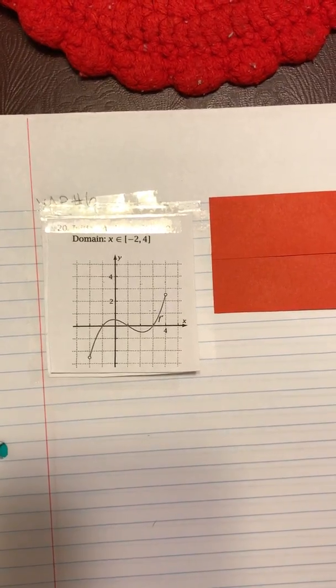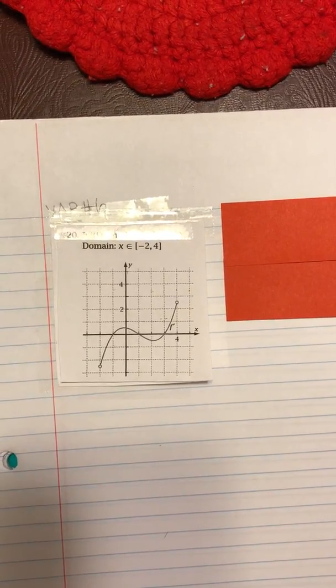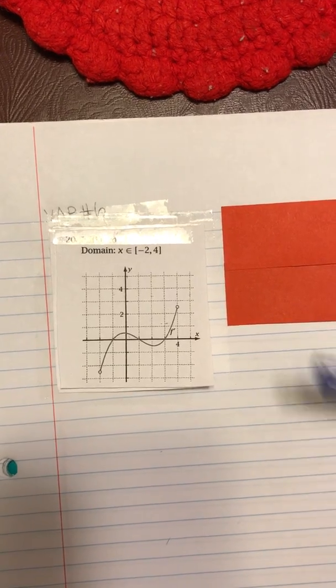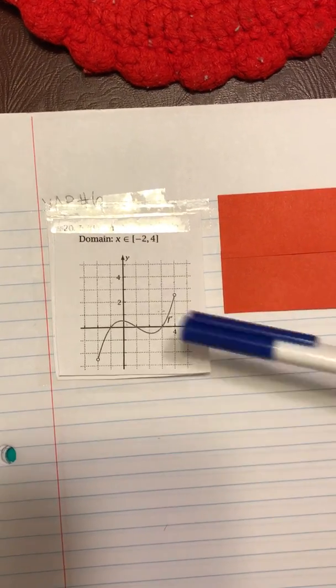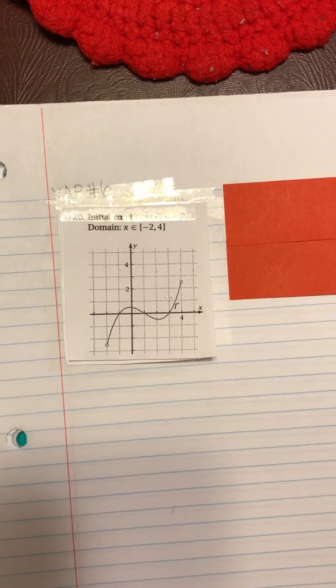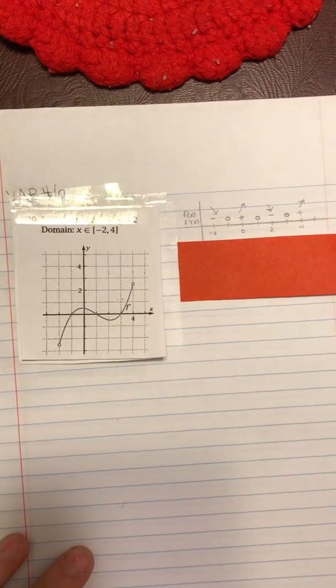Question number 20 gives you the graph of the derivative function of f and wants you to find the parent function using the initial condition and the domain. So here's the derivative, and with that derivative we can plot our little number line.